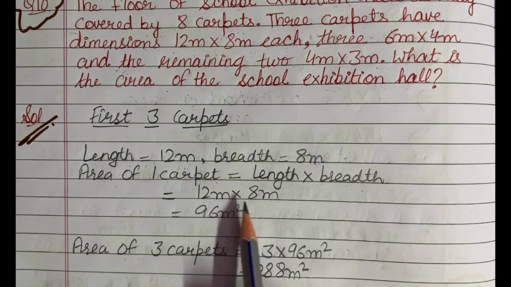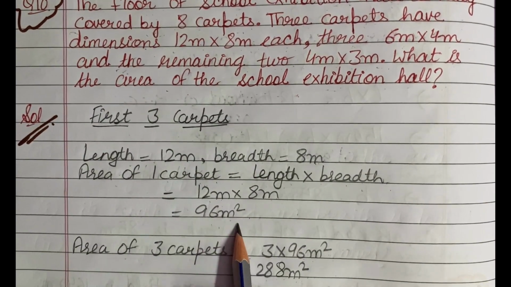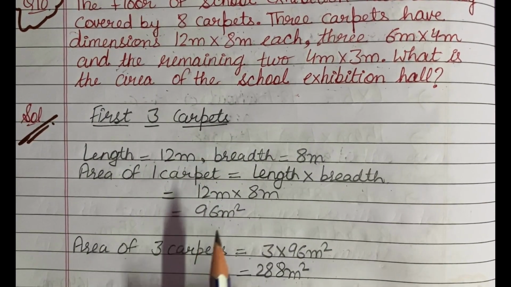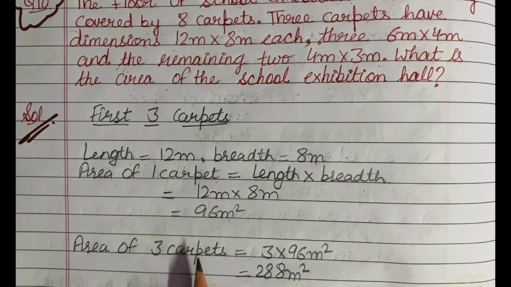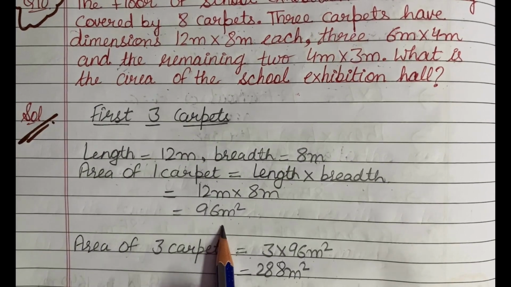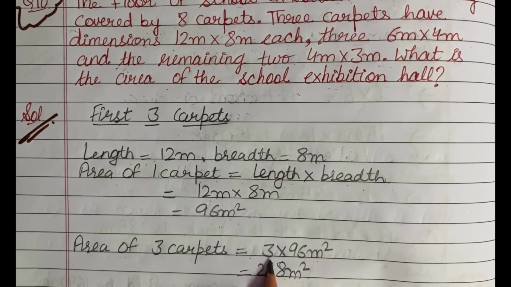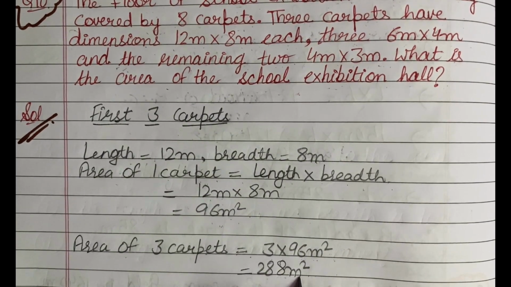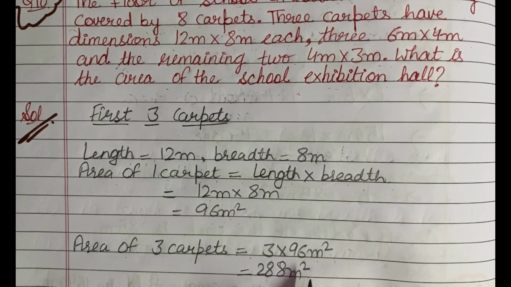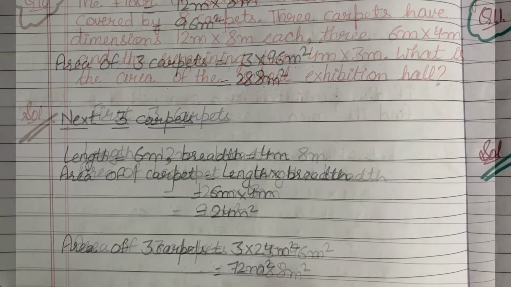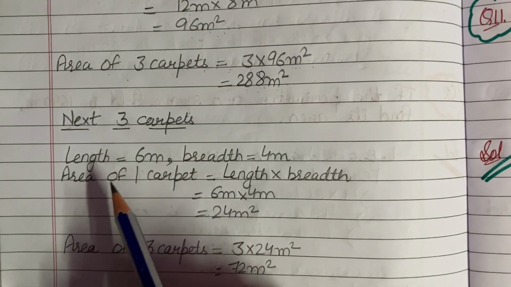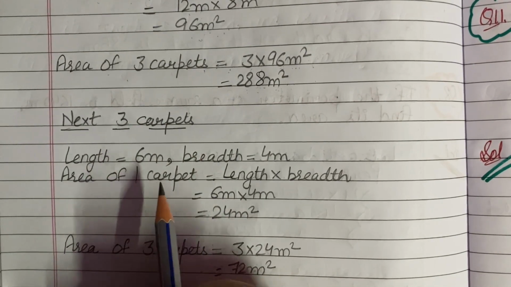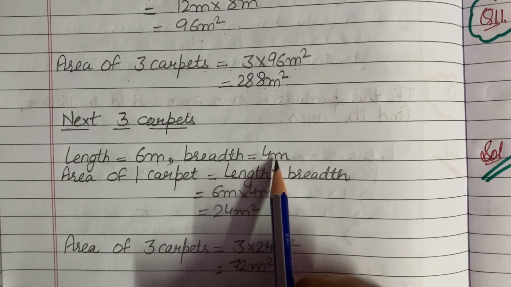So 12 meter multiplied by 8 meter will give us 96 meter square, and after finding the area of one carpet we have to find the area of the 3 carpets. For doing this we will multiply this 96 by 3, and on multiplying 3 by 96 meter square we will get 288 meter square as the area of the first 3 carpets. Now we will find out the area of the next 3 carpets, and in this each carpet is having length 6 meter and breadth 4 meter.